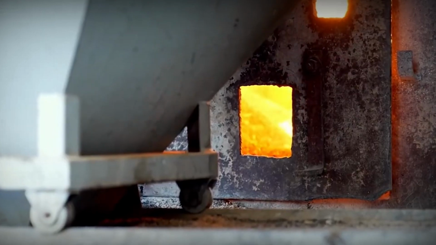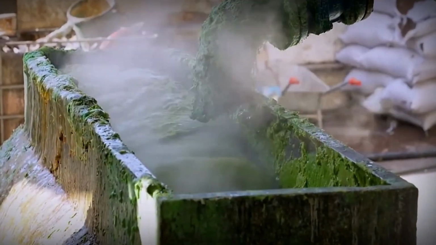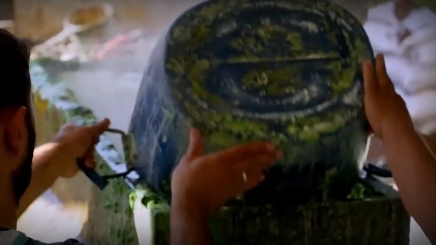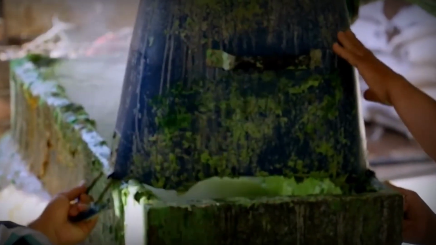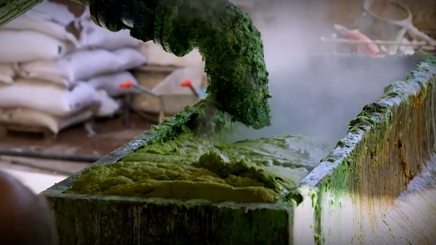Glycerin, a valuable byproduct, is often separated during production. Many modern manufacturers refine and reuse glycerin in skincare products because it has strong moisturizing properties. As the reaction continues, the mixture gradually thickens and transforms into a soap base. At this stage, it may resemble a gel or paste depending on the formulation used.